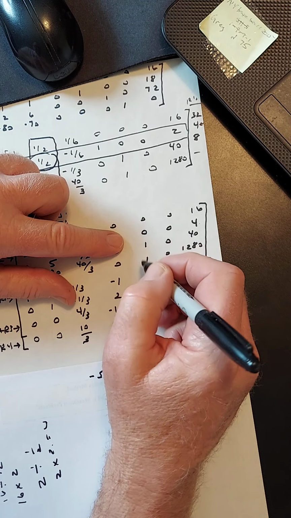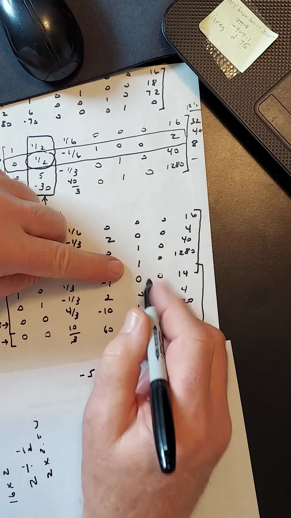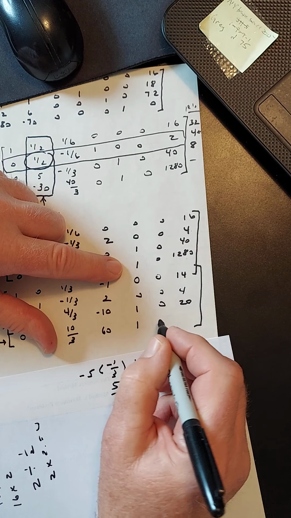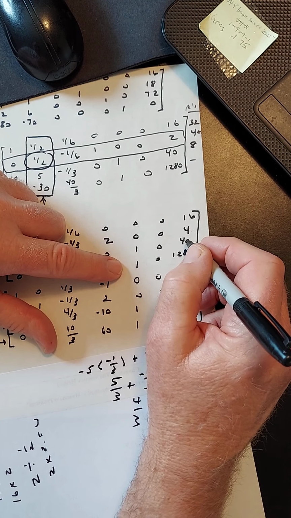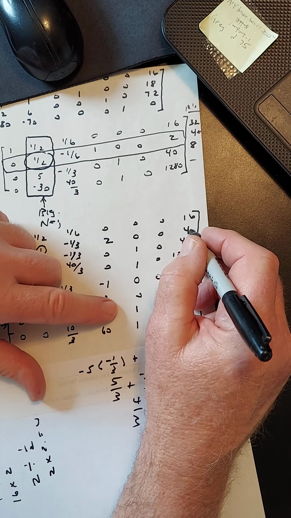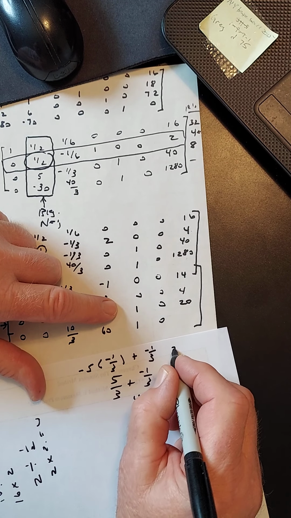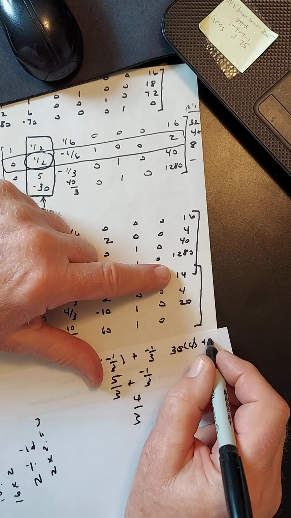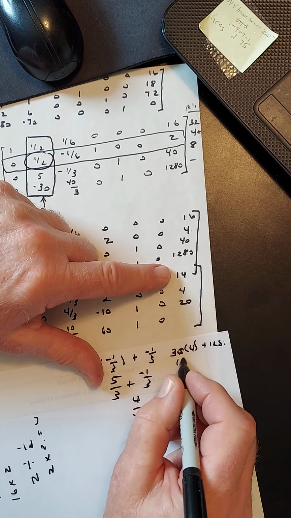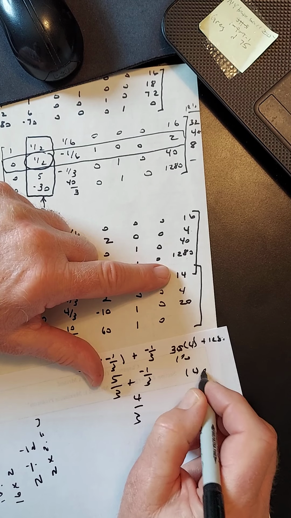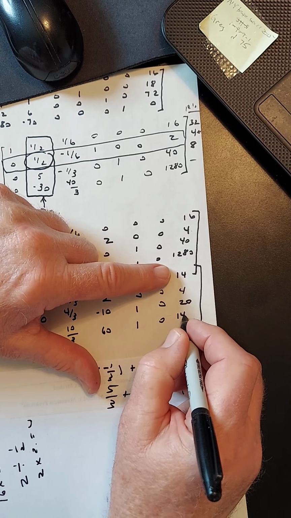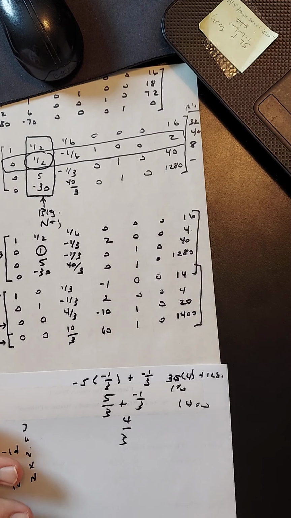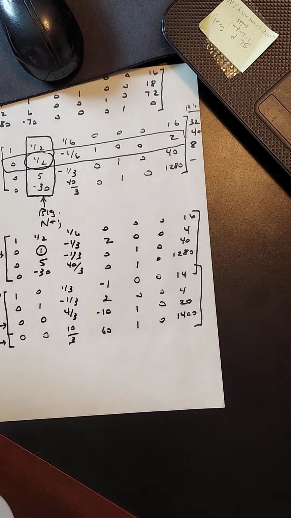30 times 0 is 0, plus 1 is 1. 30 times 0 is 0, plus 0 is 0. And 30 times 4 plus 1,280. That's 120 plus, that's going to be 1,400. 1,400. So we just finished our second iteration.